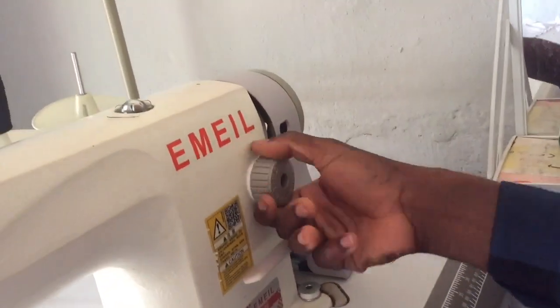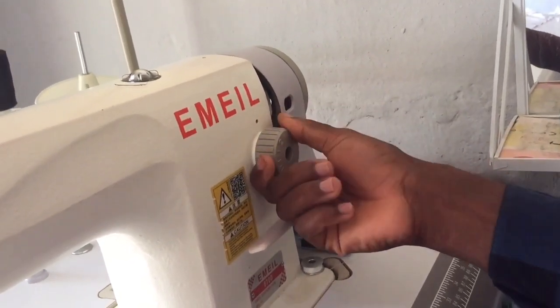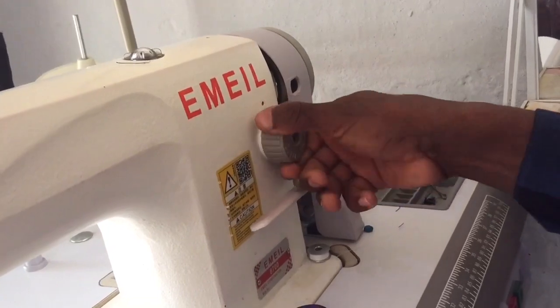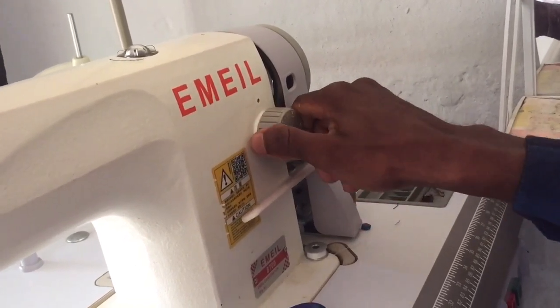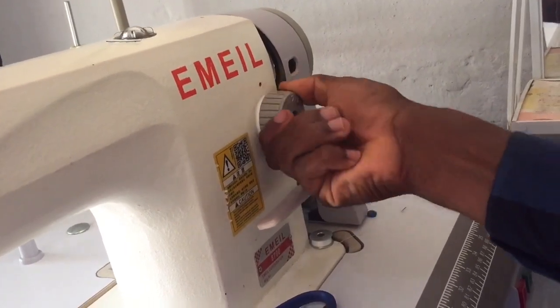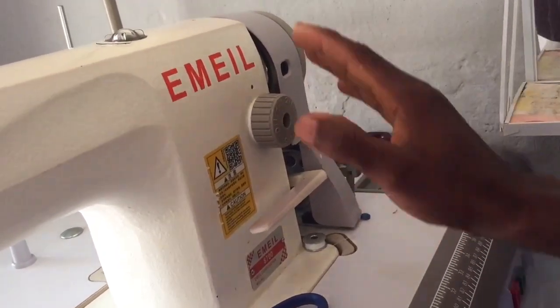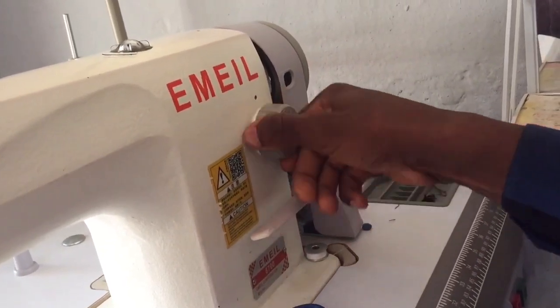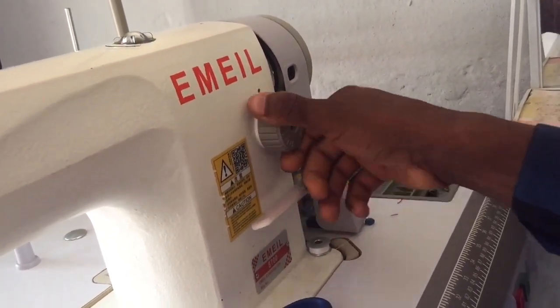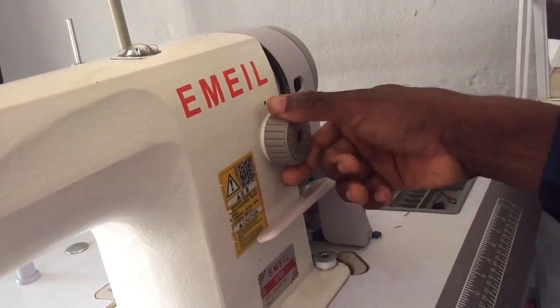Now this is the stitch regulator. This is where you control the length or the width of the stitch. So if you want a wide stitch, you can take it all the way to 5. If you want a very small tiny stitch, you can take it to 1. But on average, the stitch length that you can use to normally do your normal sewing is between 2, 2.5 and 3. This is where you control the length of the stitch.